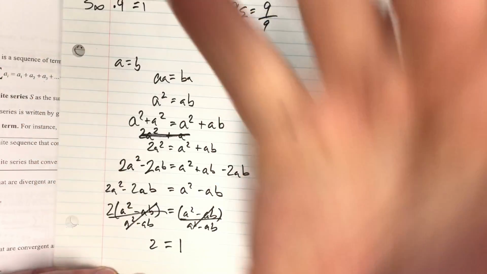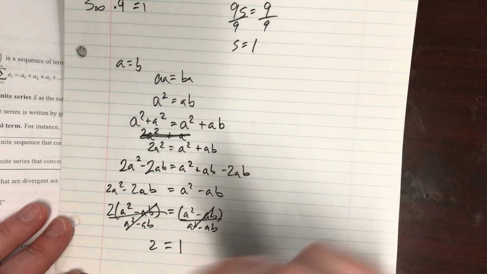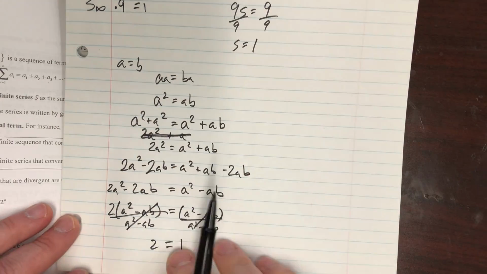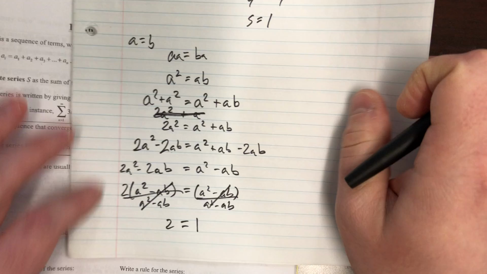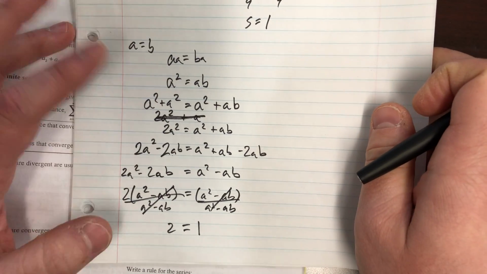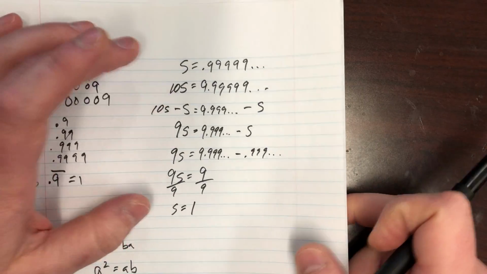Shoot, I gotta go. No, just kidding. So I wanted to bring this up because to me this feels very similar to this. There is an algebraic fallacy in this. There's not in this.